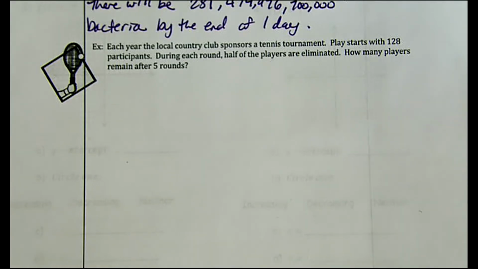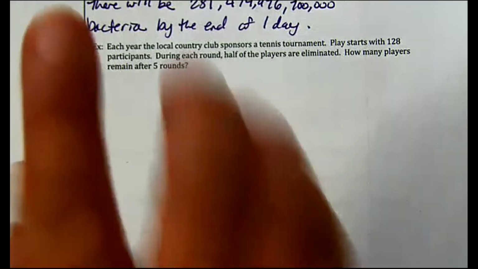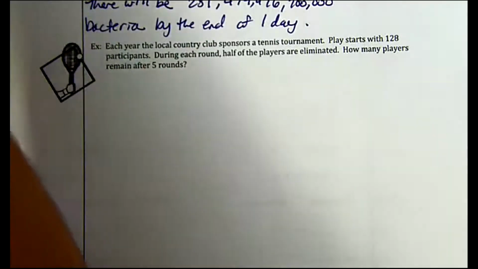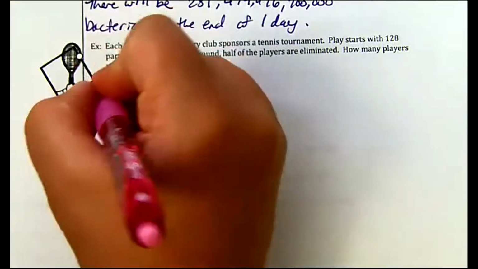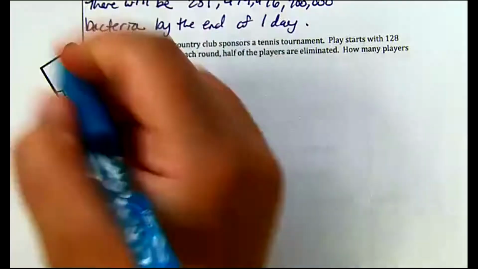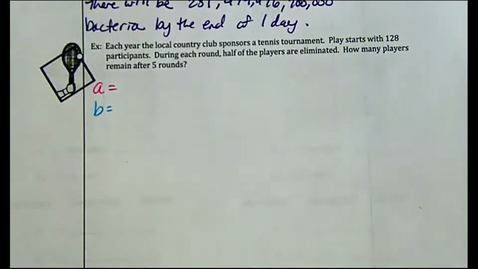Okay, I'm going to give you 1 minute, and I want you guys to determine out of these statements here, what's my A and what's my B? I want participation from everyone, please.